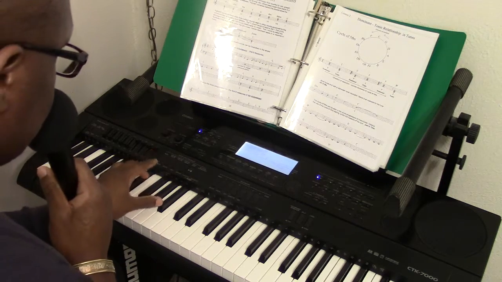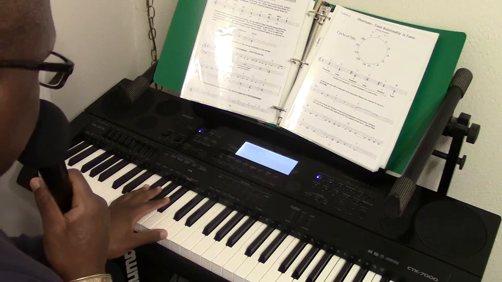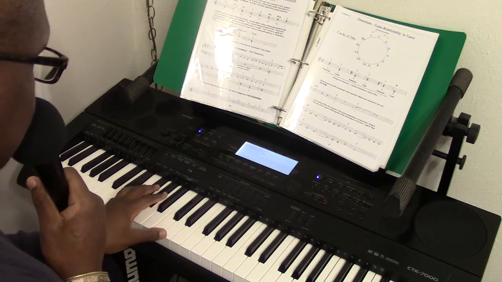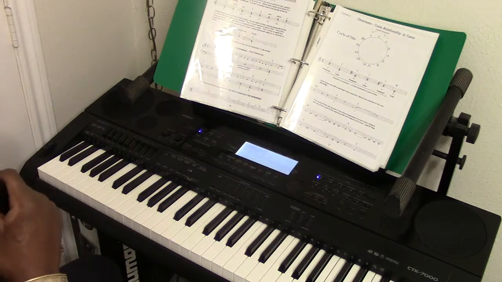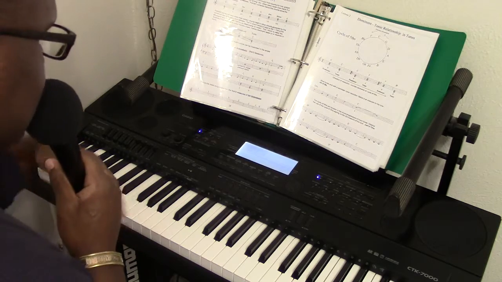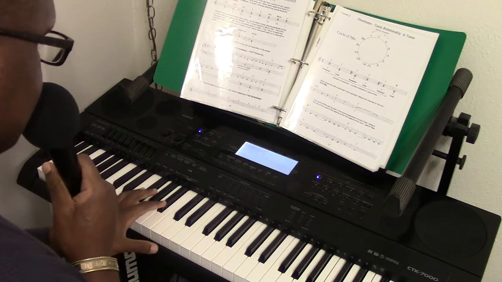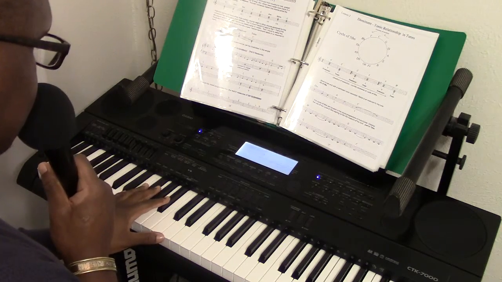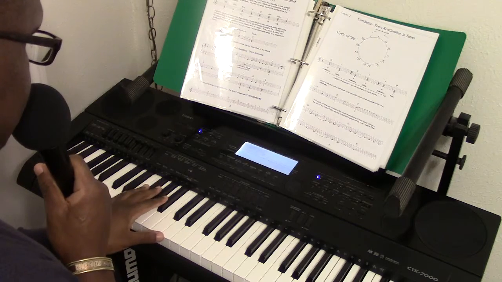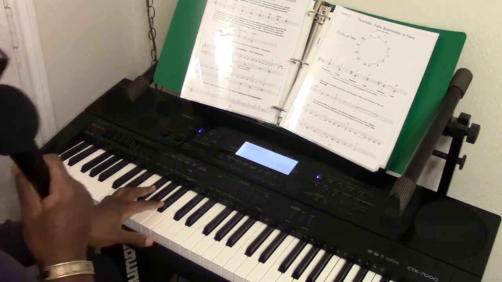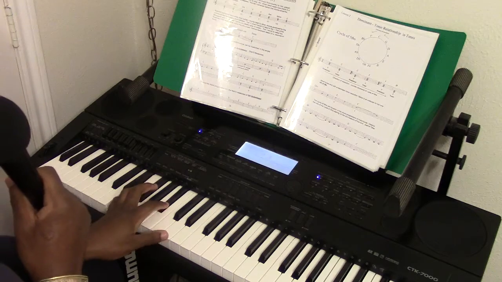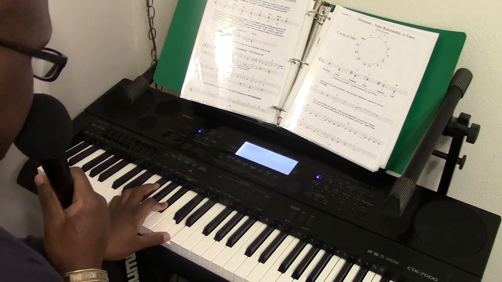Sometimes you can play the 1-3-7. In some music you can play the 3-7-2. And this is what I want to show you. How do you add to the basic 3 and 7th, or 7th and 3rd, chord voicing? When you play the 3 and 7, you add the 2.